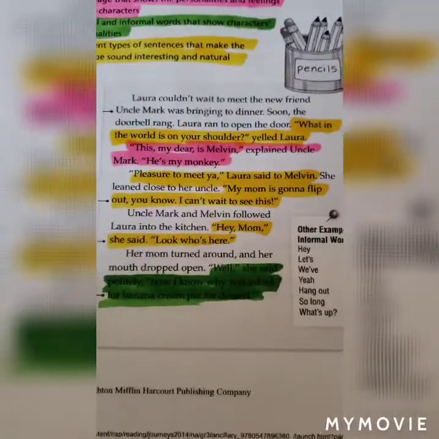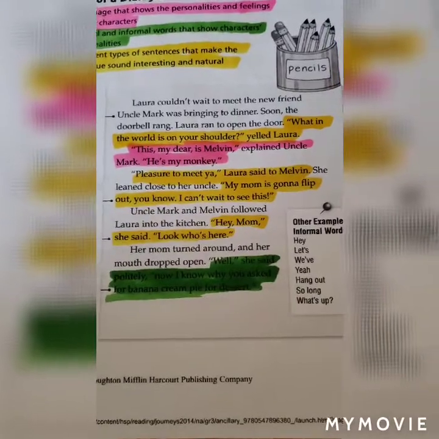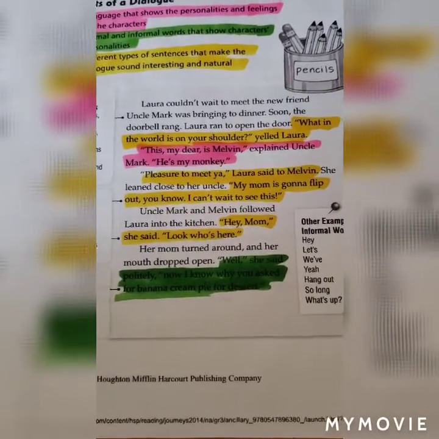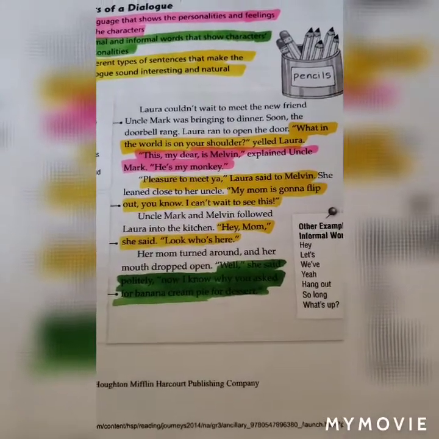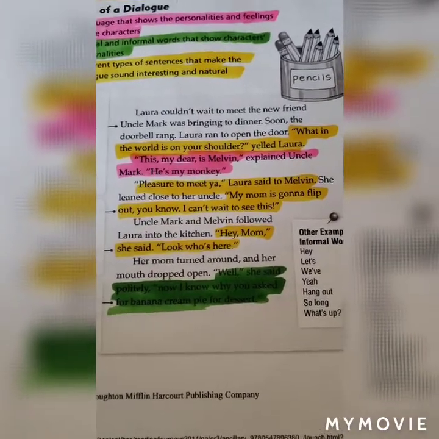So now I want to read the dialogue to you. And I did go ahead and use my highlighters again. Everything that Laura said, I highlighted in yellow. Everything Uncle Mark said, I highlighted in pink. And Mom is in green.